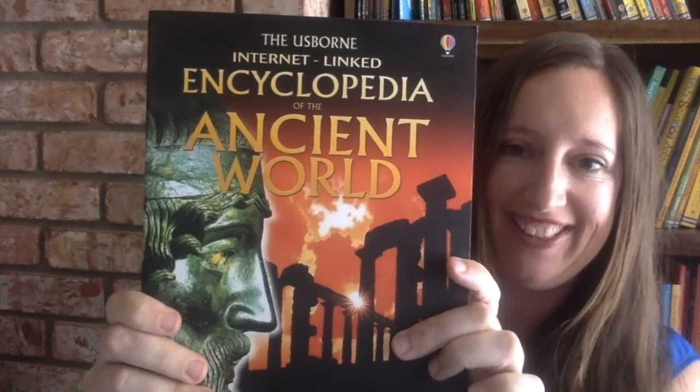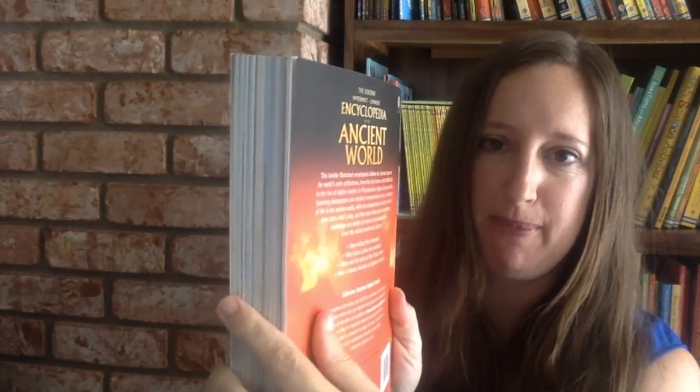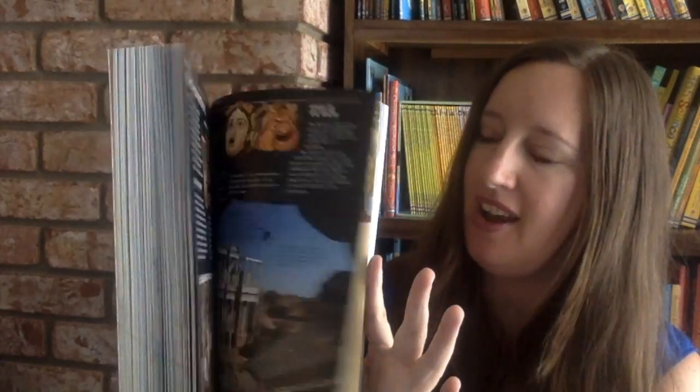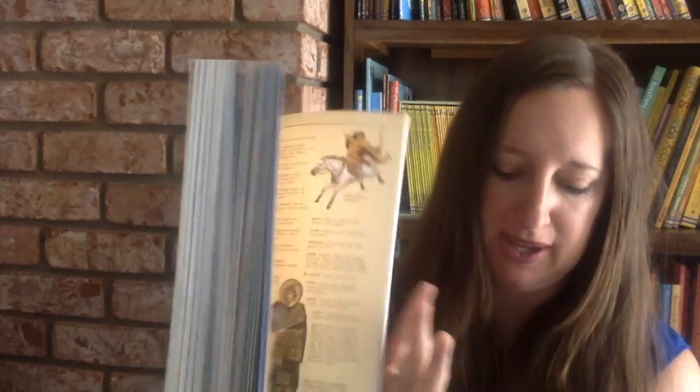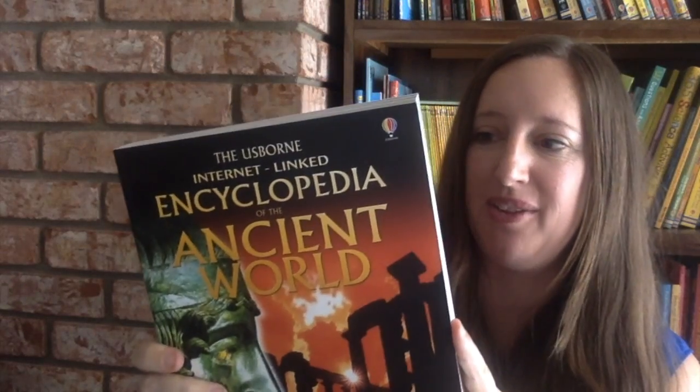The next Usborne Encyclopedia I'd like to show you is called the Usborne Internet Linked Encyclopedia of the Ancient World. So this is what the nice paperback version looks like. You can see it's got a nice flexible binding. I have both because this one just happened to be out of stock in paperback. But these ones are nice and sturdy and hold up well as well.